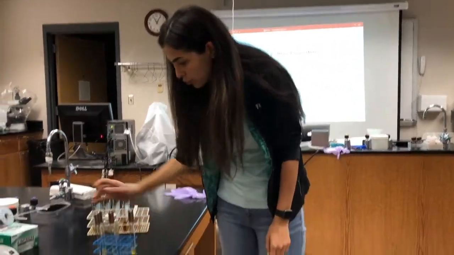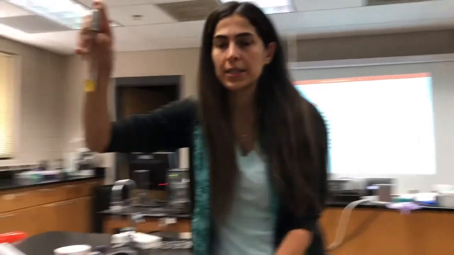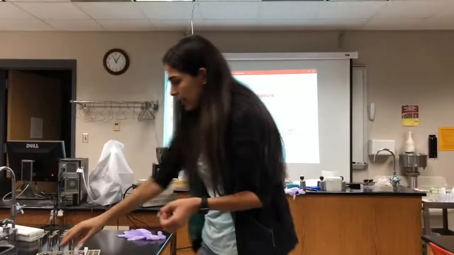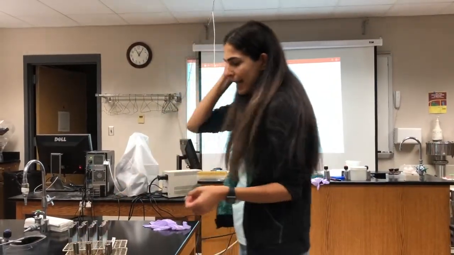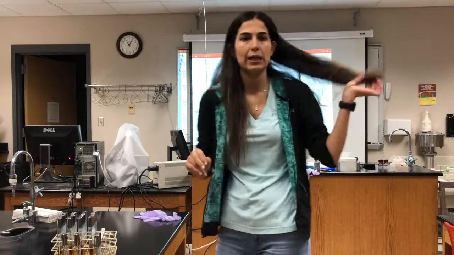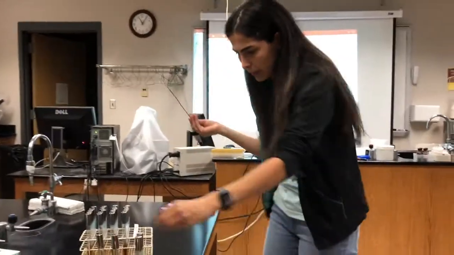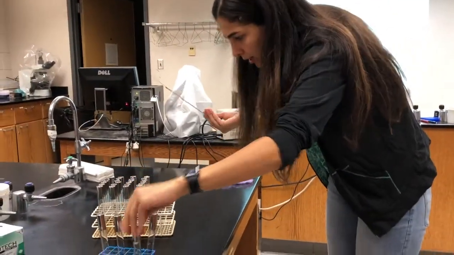The same thing should happen for E. coli. Here is the E. coli. Okay, so we have the E. coli. Here are our dirt samples. And the sham, which is the negative control, is actually the sterile media. Here is E. coli.